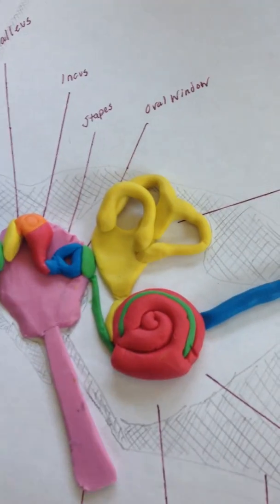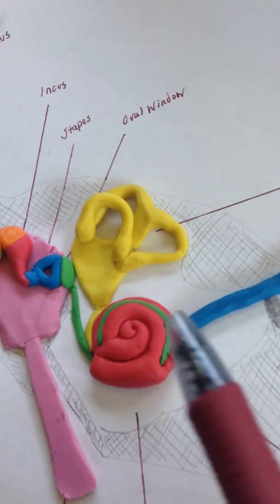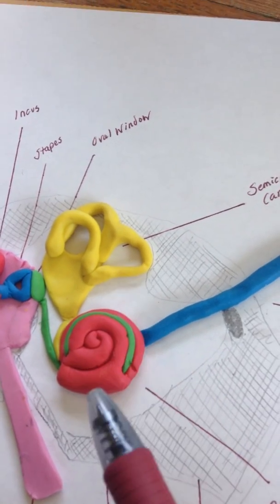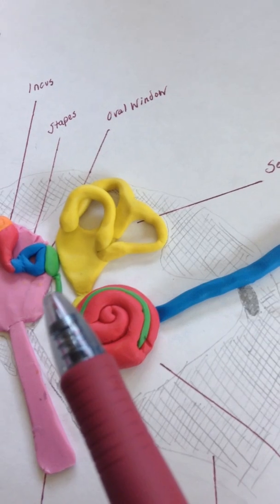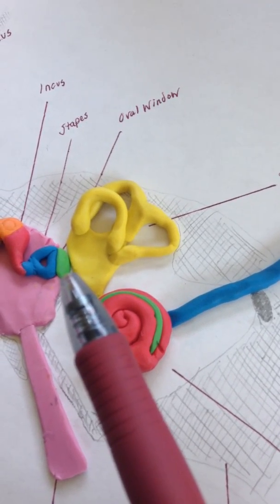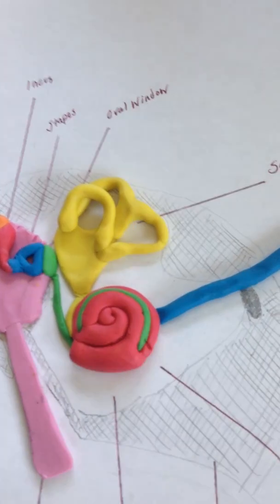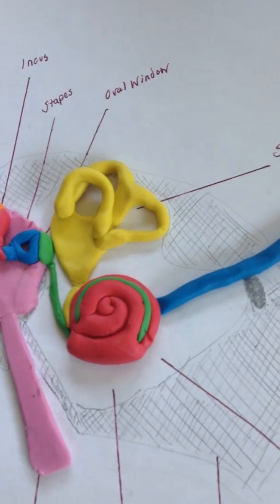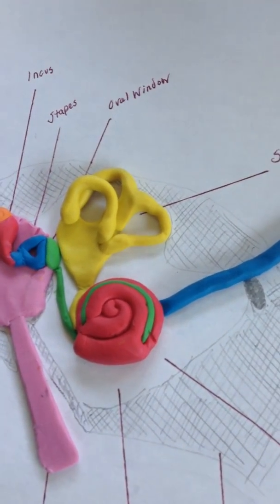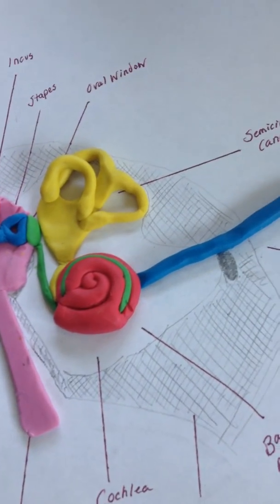Now, we did talk about the fact that there is fluid within both the semicircular canals and the cochlea, so the movement from mechanical energy of the oval window into the fluid results in a change from mechanical to hydromechanical energy.